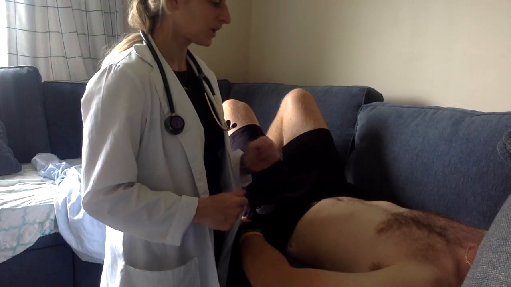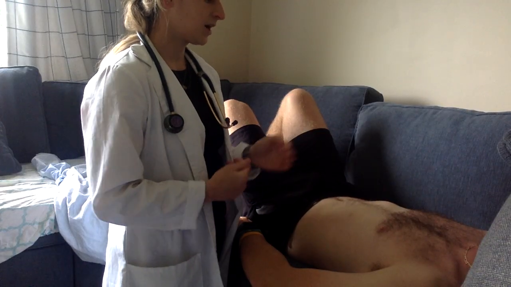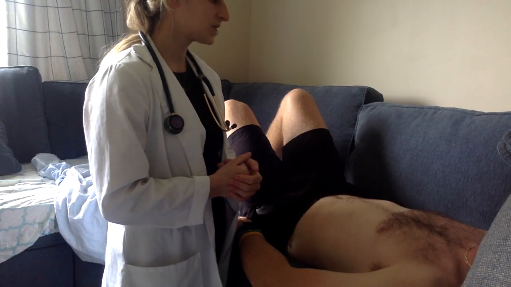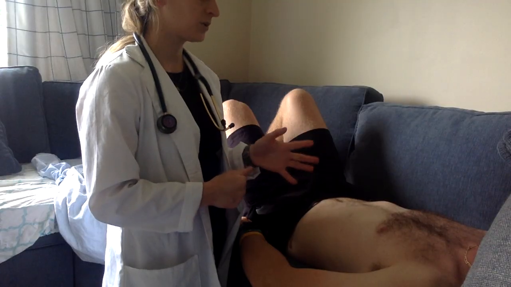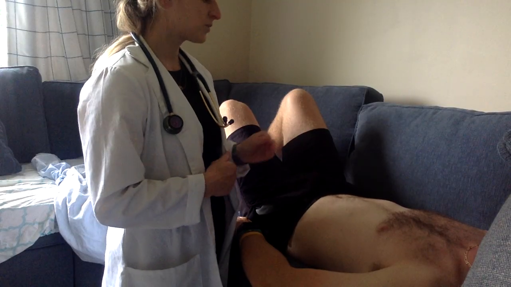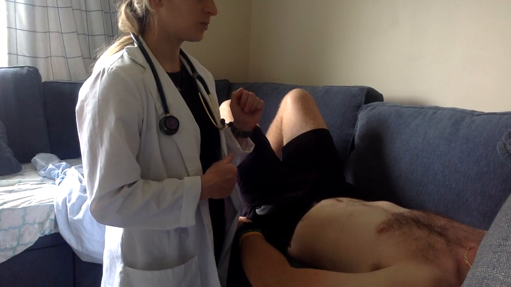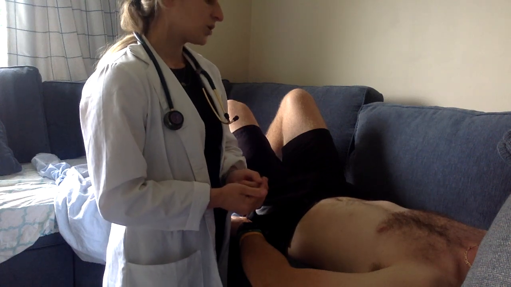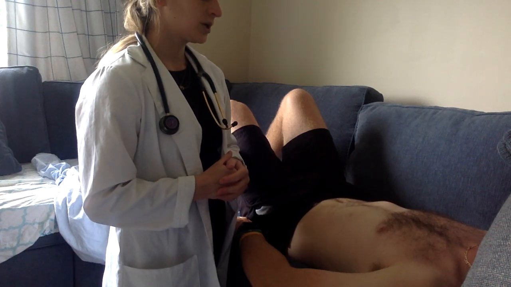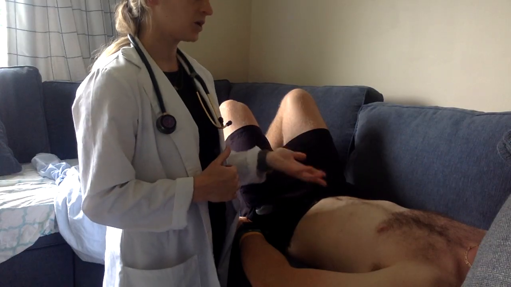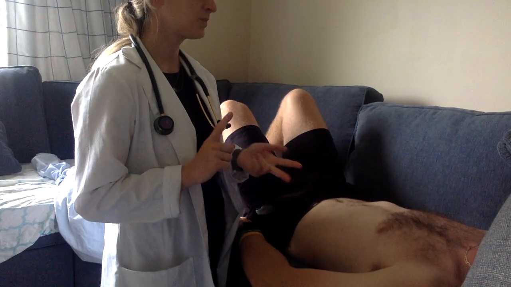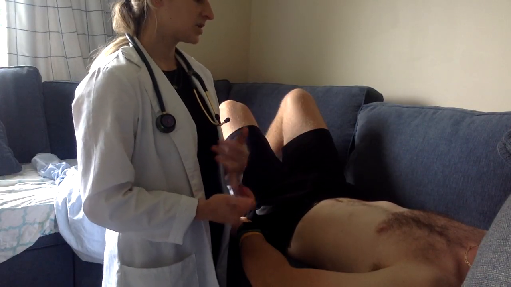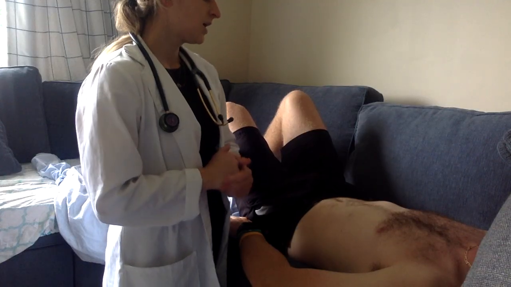No pain. And if there was pain, I would perform rebound tenderness to be concerned for peritoneal inflammation. This would be pressing down and releasing upward and seeing if the pain is worse when I release. Also, if I noted any masses while palpating, I would note their shape, their location, their size, their diameter, their mobility.